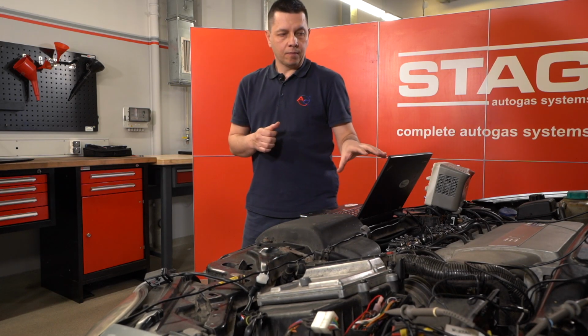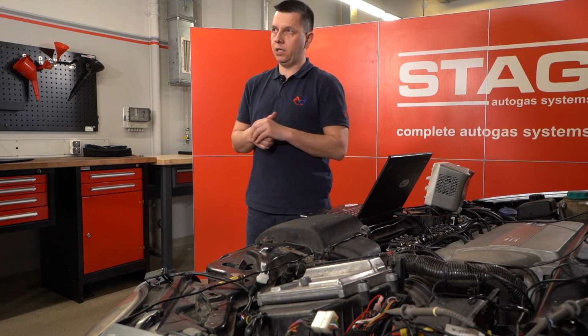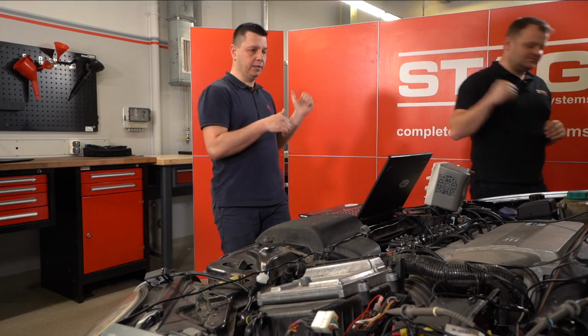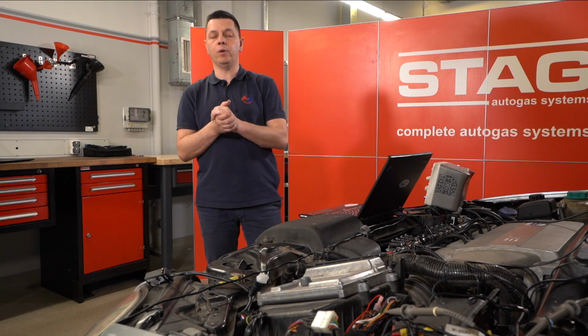Okay, so this is the example of the steering signal of the fuel pump.